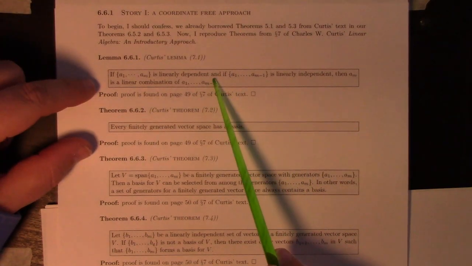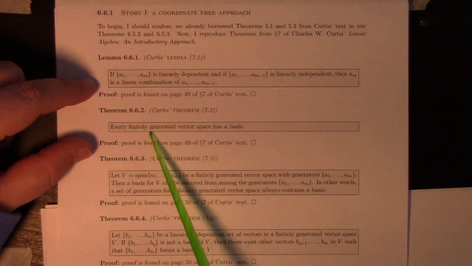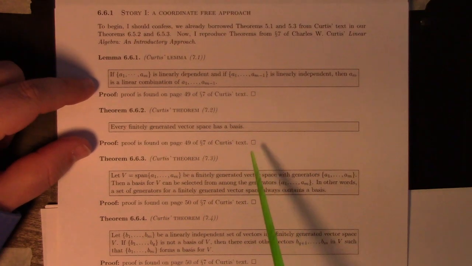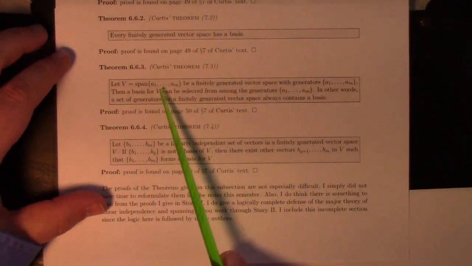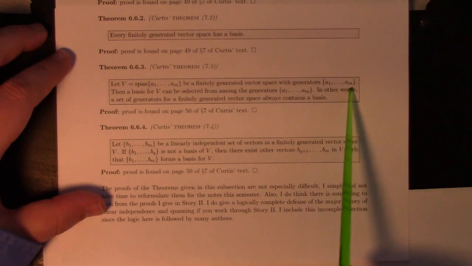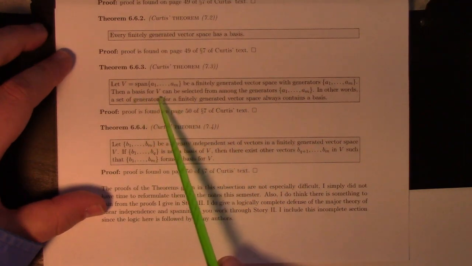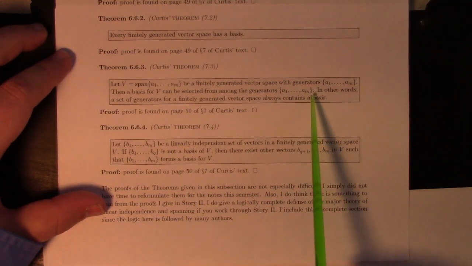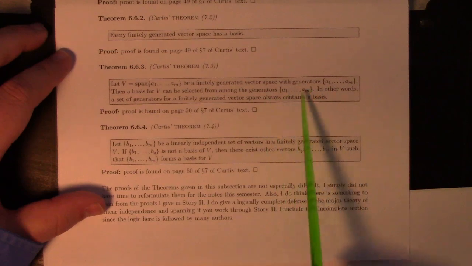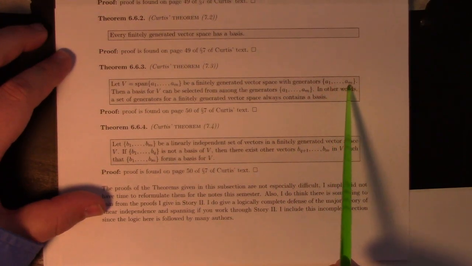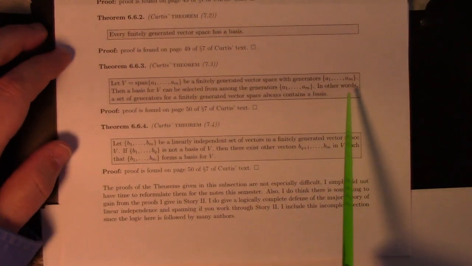But anyway, here's how Curtis does it. He proves lemma 7.1, all right? And then he uses that to prove theorem 6.62, which is that every finitely generated vector space has a basis. And then, once he has that, he says, if you have a finitely generated vector space with generators A1 through AM, which is just to say that you've got a spanning set A1 through AM, then a basis for V can be selected amongst the generators. In other words, a set of generators for a finitely generated vector space always contains a basis. So what he's saying is you can systematically remove these as needed until you take the spanning set and reduce it to become a linearly independent spanning set, and then bam, you've got a basis.